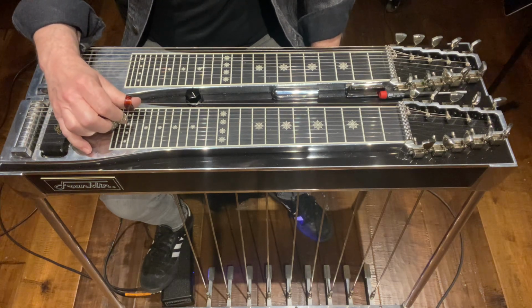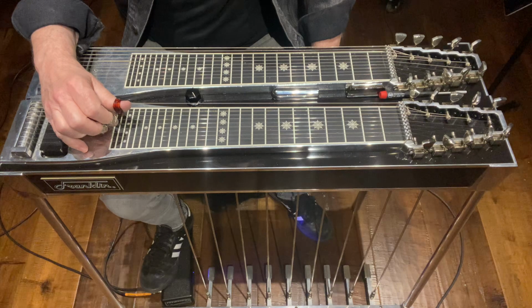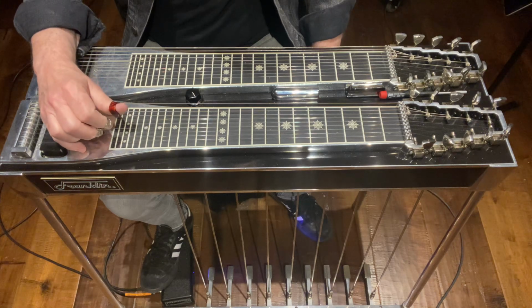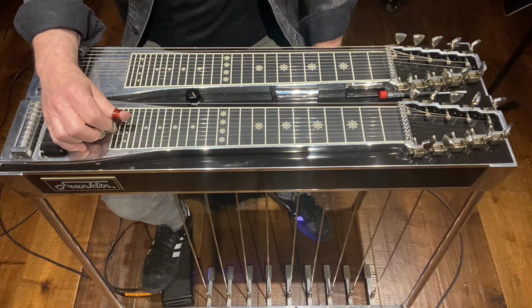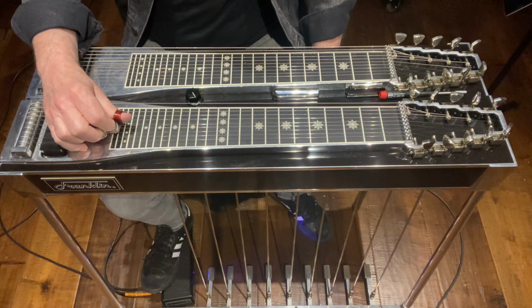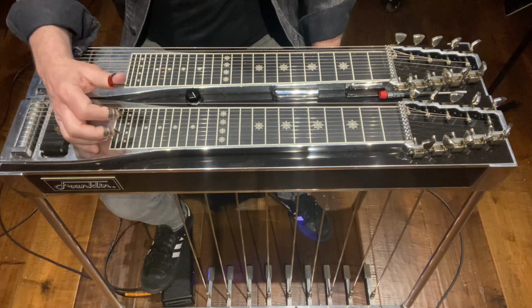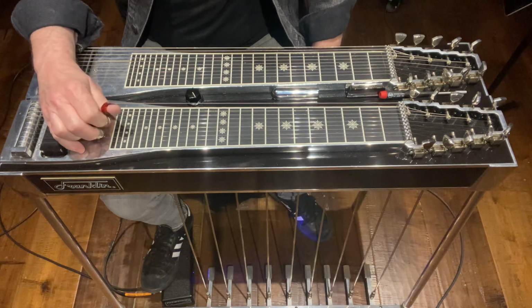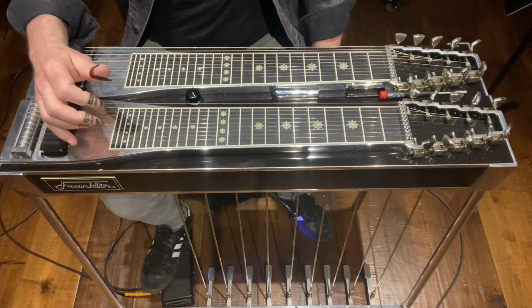Strings 8, 6, and 5 are a root third fifth. Strings 6, 5, 4 are a third fifth root. And strings 5, 4, and 3 are a fifth root third. So 4 different inversions of an E chord, root third fifths.